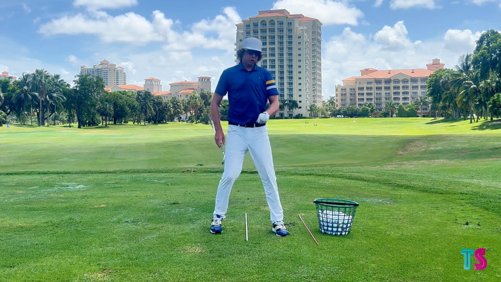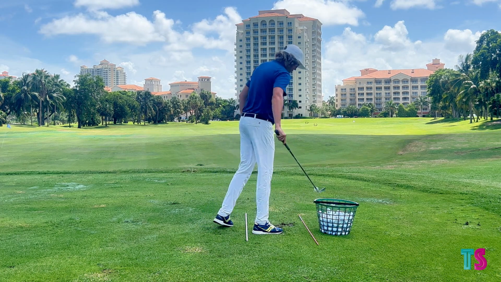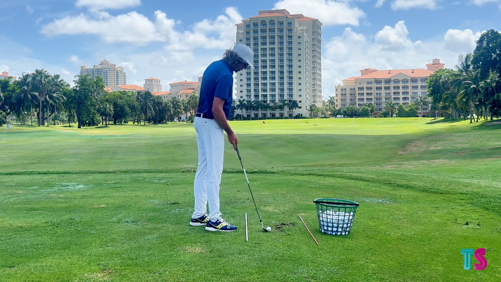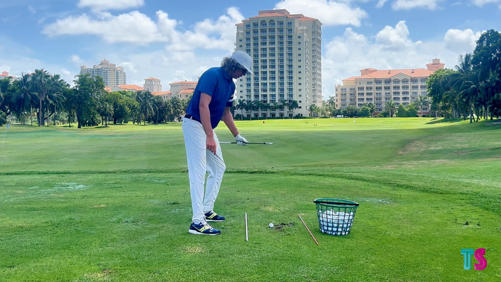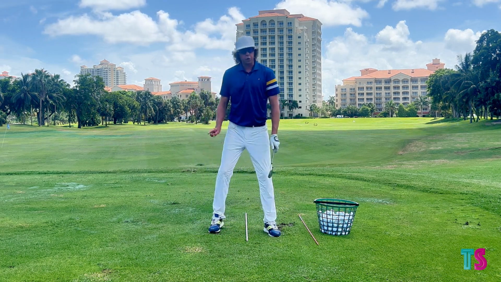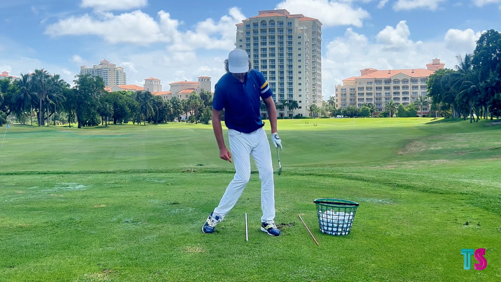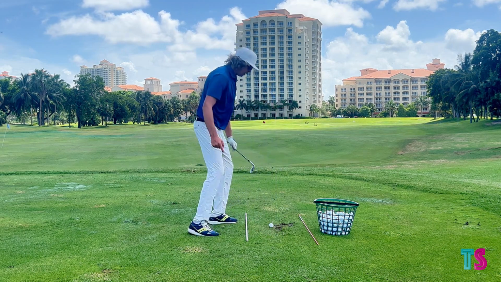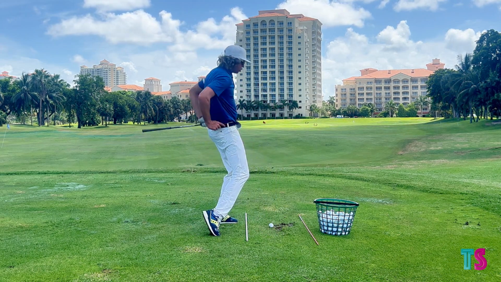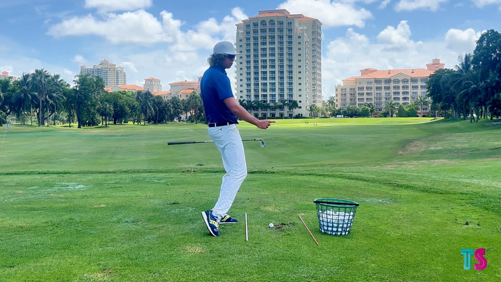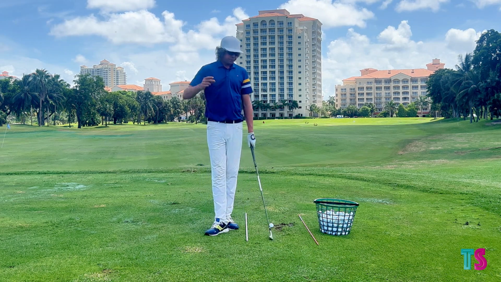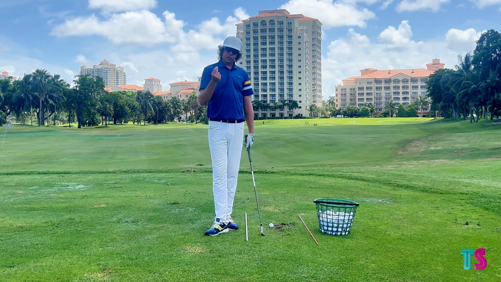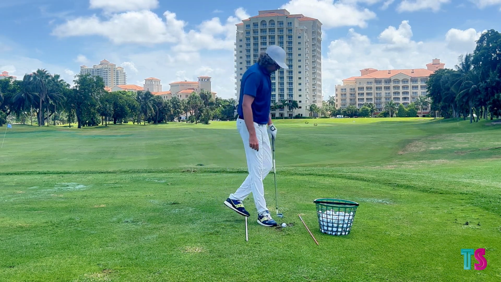So for those of you who struggle, like myself, even to this day, this is something I still have to drill. For those of you who struggle with the right knee or the trail knee working in and forward, which creates pelvic movement that goes forward, early extension, stand up and throw, here is what we're going to use as a drill right here.